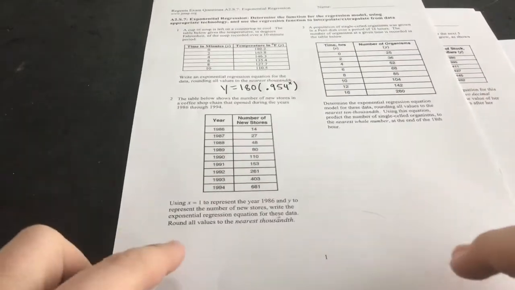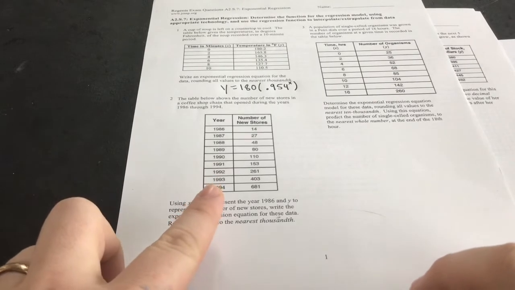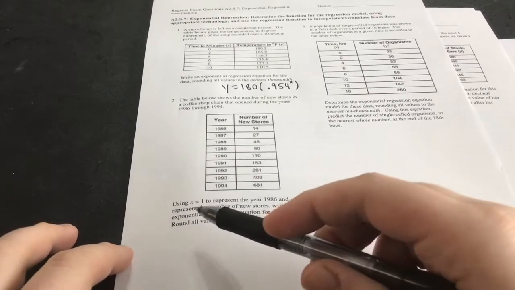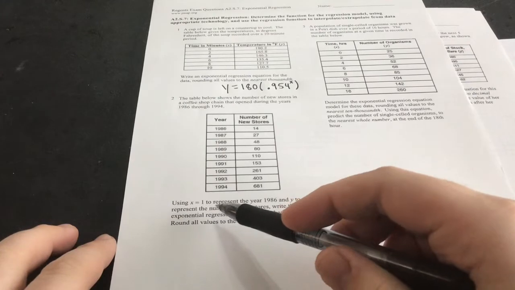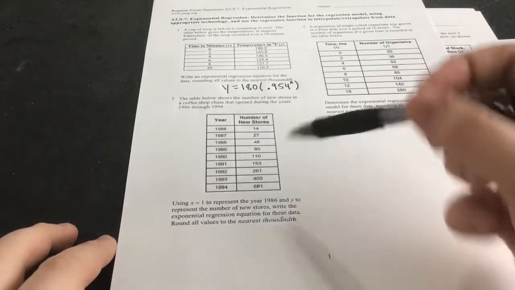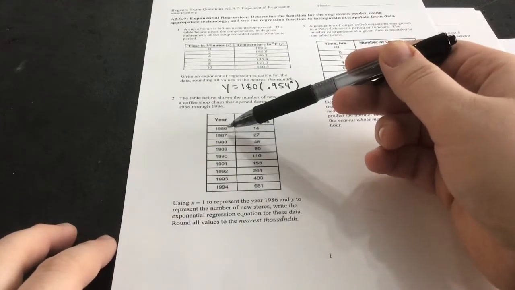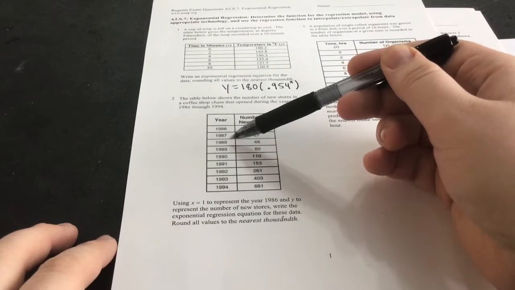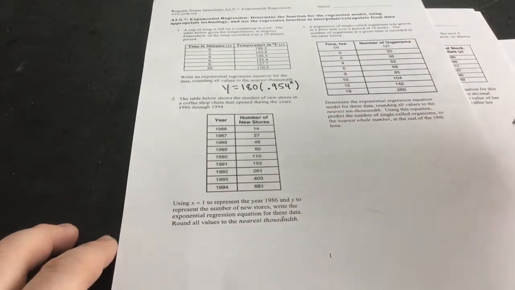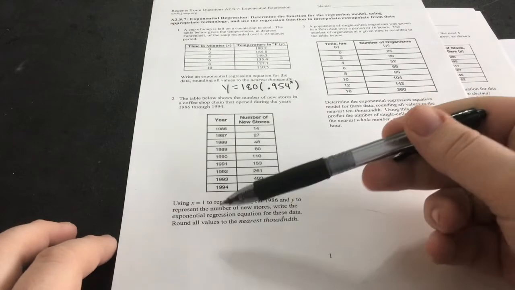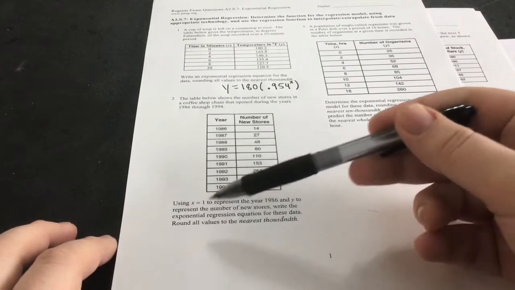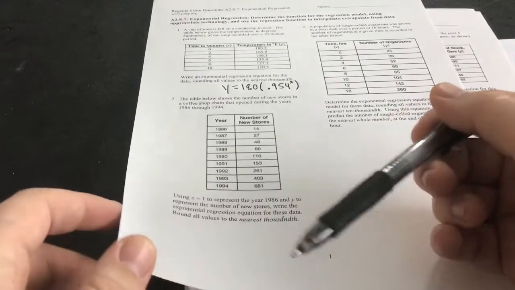Do keep in mind on a question like 2, when we're talking about these years, it says specifically here using X as 1 to represent the year 1986. So you're not going to type in 1986 in your calculator. You're going to type in 1, 2, 3, so on and so forth. You're going to see that sometimes, specifically with this problem, but occasionally in future problems as well.